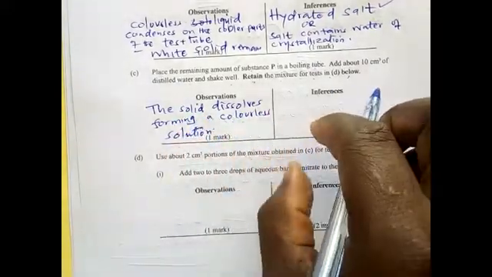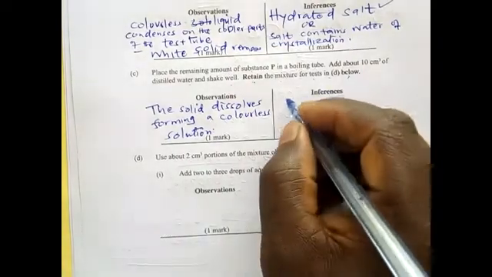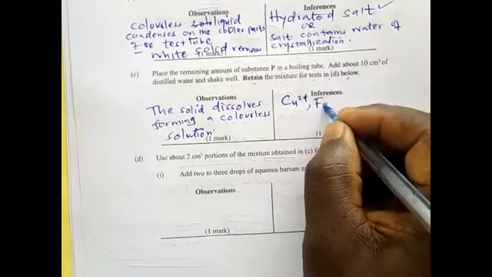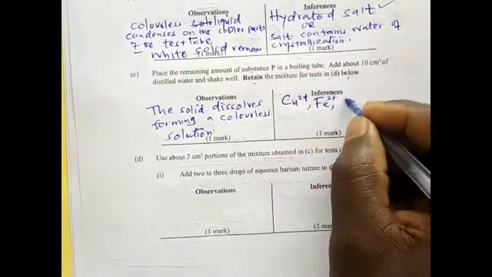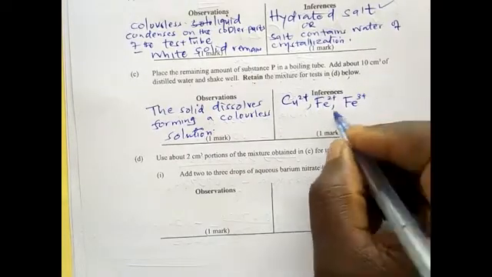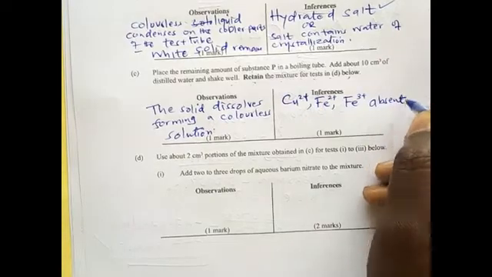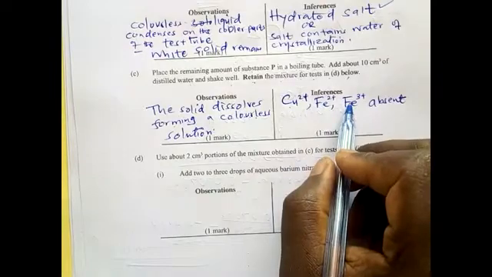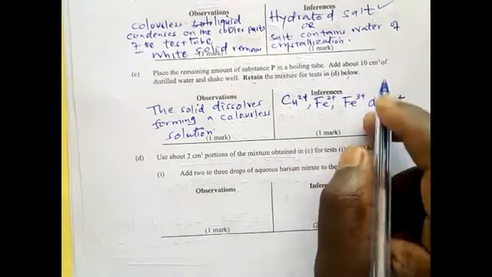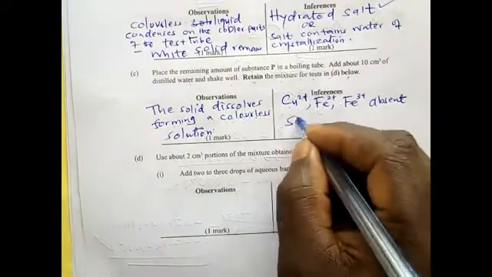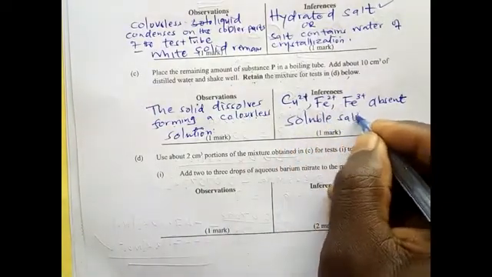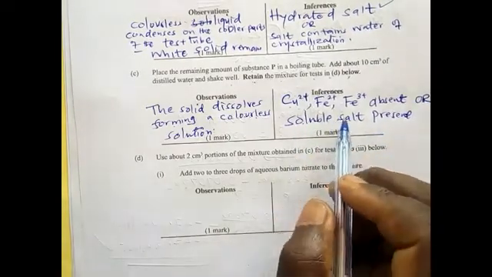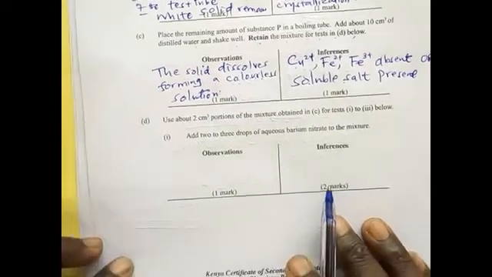That tells you that the colored ions are absent, and we know the colored ions: copper 2 positive, which is blue, iron 2, which is green, and iron 3, which is brown. They were absent because it formed a colorless solution. Therefore these ones were absent. It is also acceptable if you forget this one, you can write soluble salt present. You can say soluble salt present. It is acceptable.